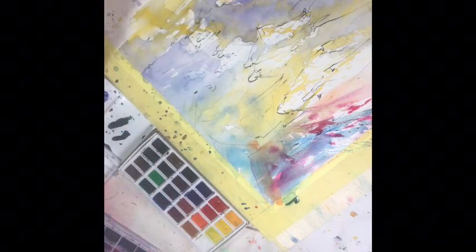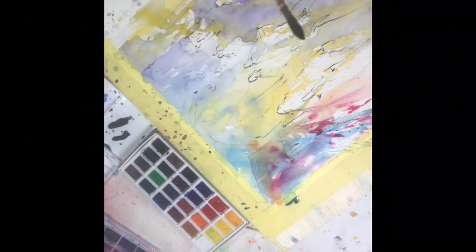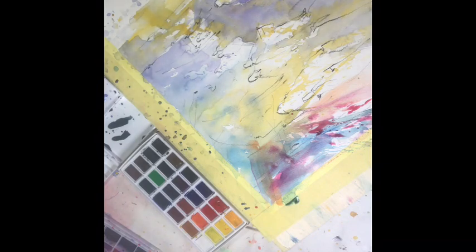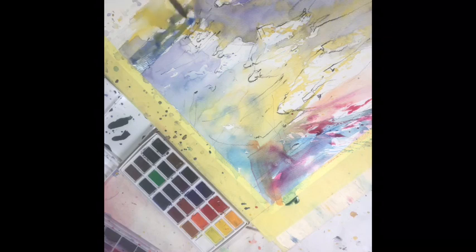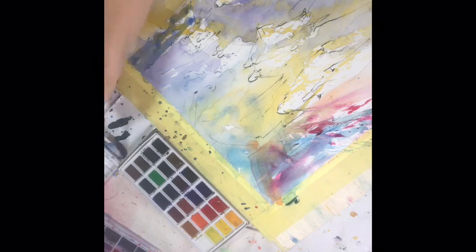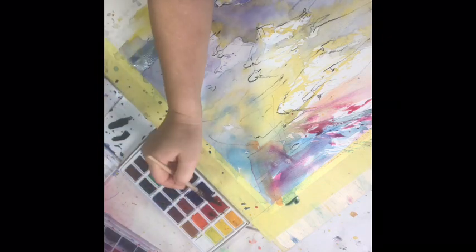And now you see I take other colors. At first time I used different yellow and blue and violet, and now I take some red, some violet, shadows, very important, and I paint the background, but I don't take a strong color. You see, it's the second time.